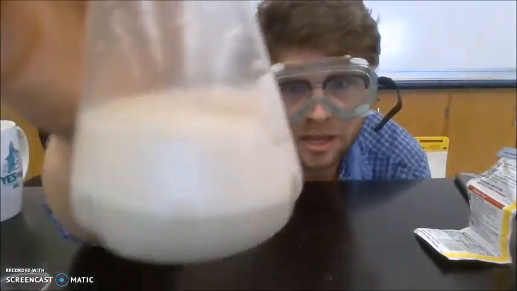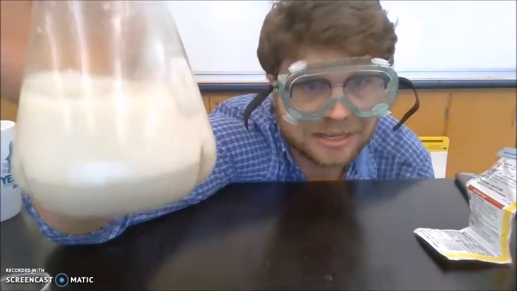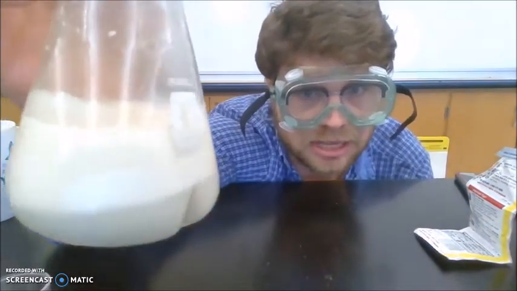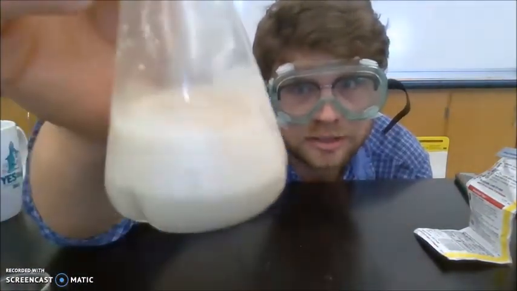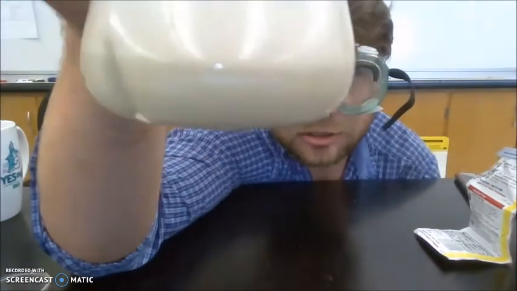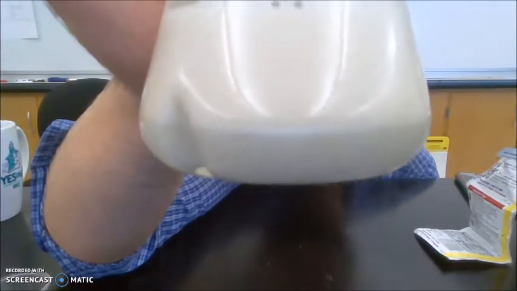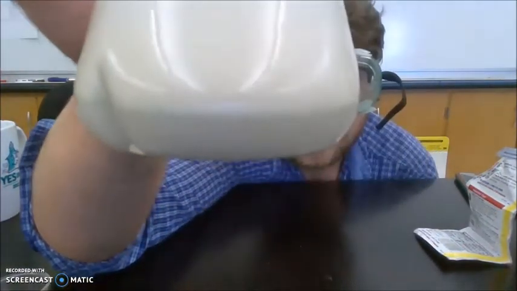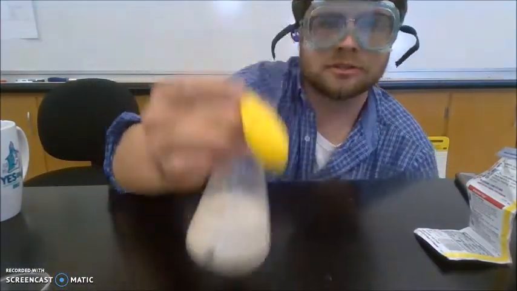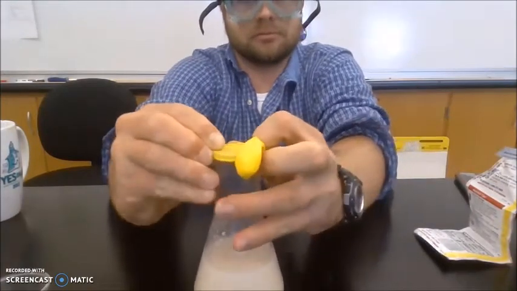If you look as well, you can see it's starting to get a little foamy. So carbon dioxide gas is getting trapped in the water and the sugar and is forming a frothy layer on top of the yeast mixture. And if you look, you can maybe make out bubbles being formed in the yeast solution. Oh no, my balloon popped! Put it back on.